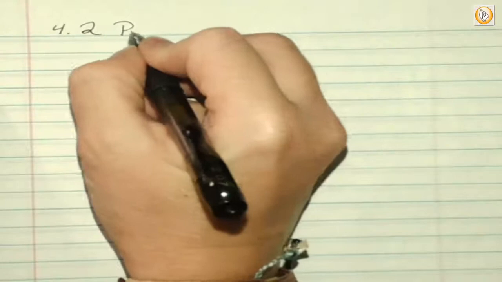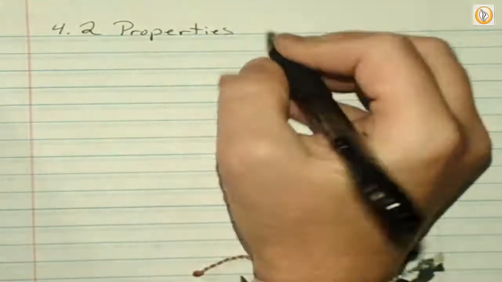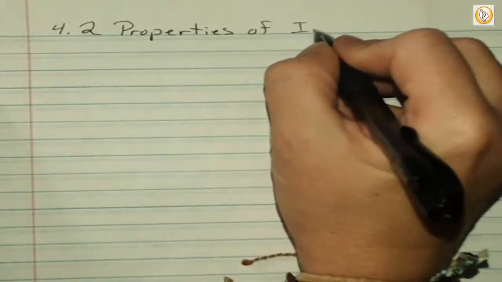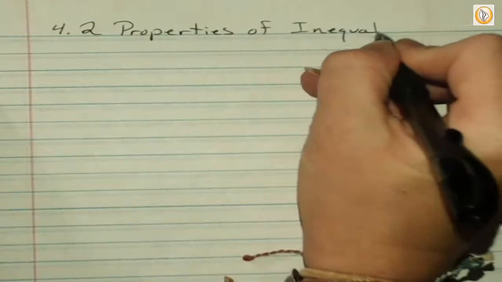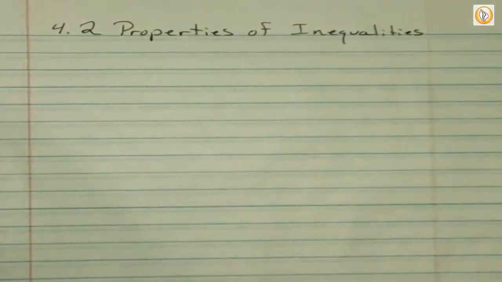4.2. This is going to be a lot easier than yesterday, even though yesterday was not bad. Properties of inequalities. All right.